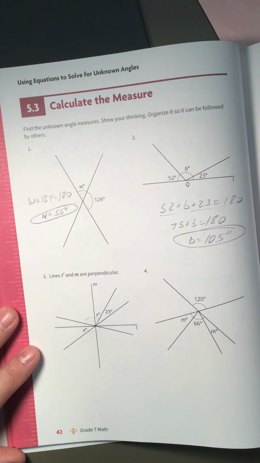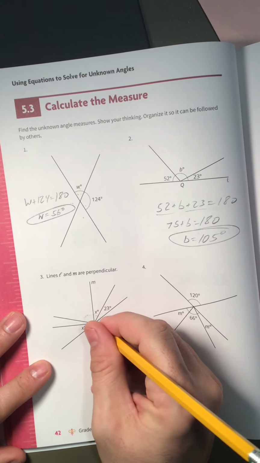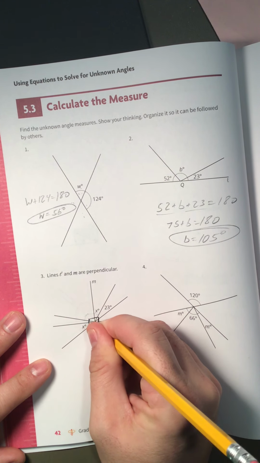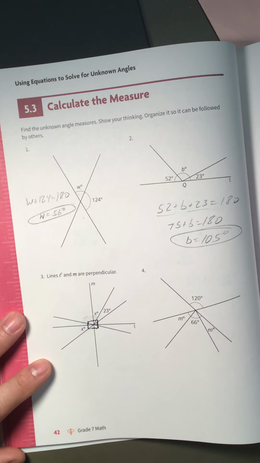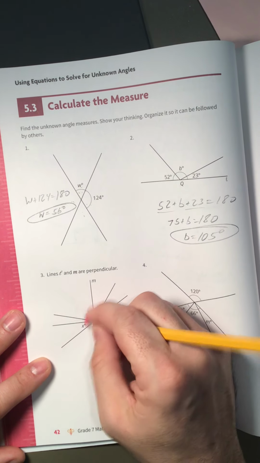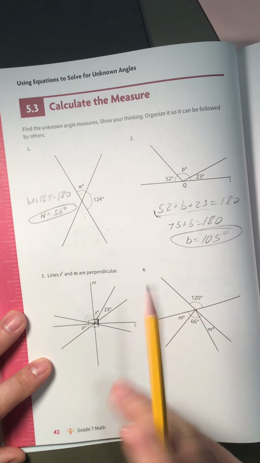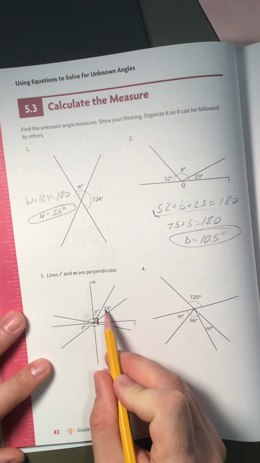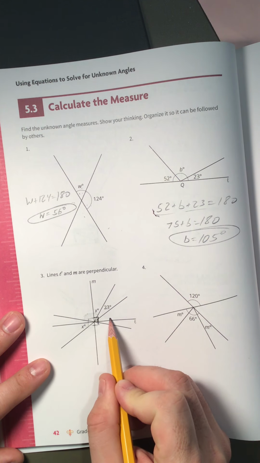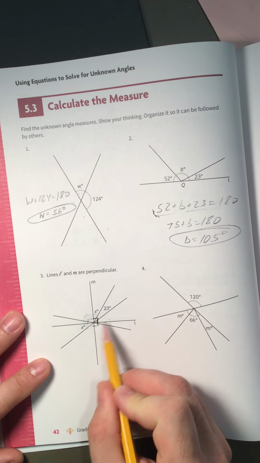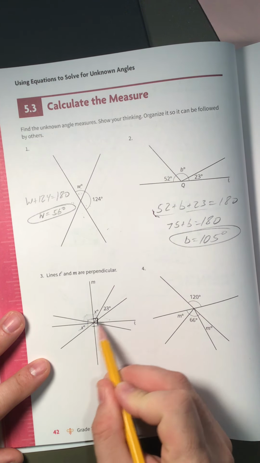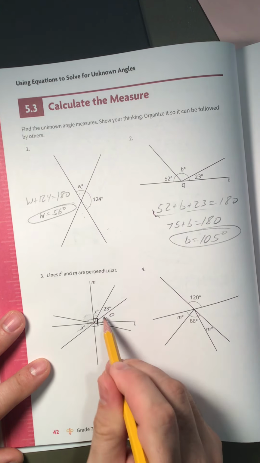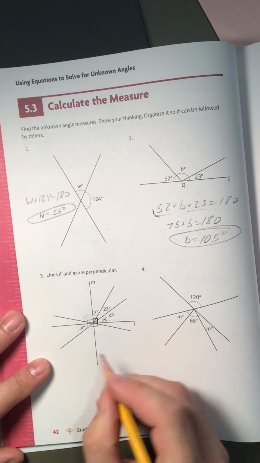Okay, line L and M are perpendicular. Perpendicular means they make right angles, 90 degrees, every one of them. Okay, they all make 90 degrees, 360 all the way around. The only one I care about is going to be the one that has my x's and my degrees in there, so I'm just going to leave that one. So this is x, this is 23. How do I get what this angle is? Again, remember your hints for vertical angles across from each other. These are across from each other, so this has to be x as well. So now I know that x plus 23 plus x has to be 90.